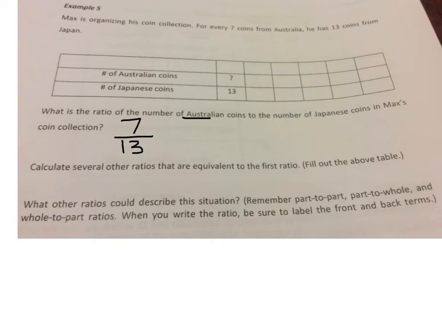So if this is 7 for the Australian, we could go, well, let's have them do another 7, so that would make it 14. And then another 7 would make it 21, and another 7 would make it 28. 7 more would make it 35. 7 more would make it 42. And then the Japanese coins, if it was 13, and then we doubled it, that would be 26. And we have 13 more, that would make it 39. I'm just basically adding 13, just like I added 7 on the top line. I'm adding 13 on the bottom line. 39 plus 13 is 52, and then 52 plus 13 is 65, and then 13 more than 65 is 78.